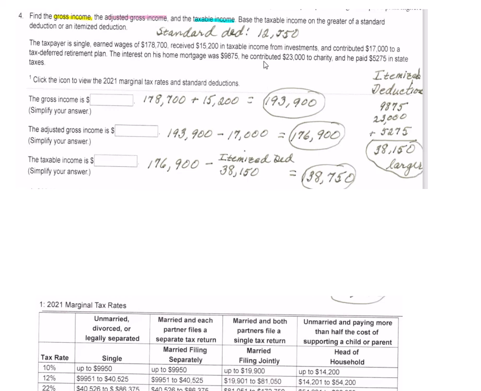His adjusted gross income, let me keep on reading. He contributed $17,000 to a tax-deferred retirement plan. He does not have to pay taxes on that money right now. It's in a protected savings. Sometimes you will hear things like 401k, IRAs, and so on.